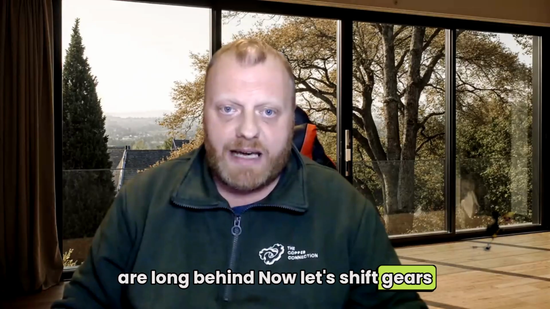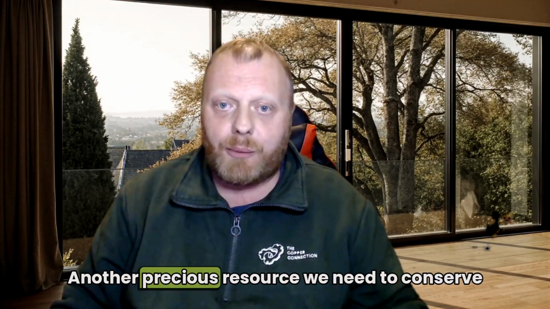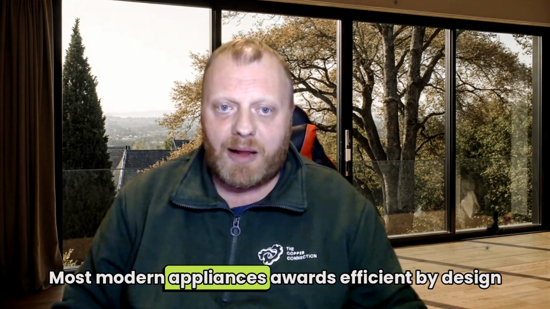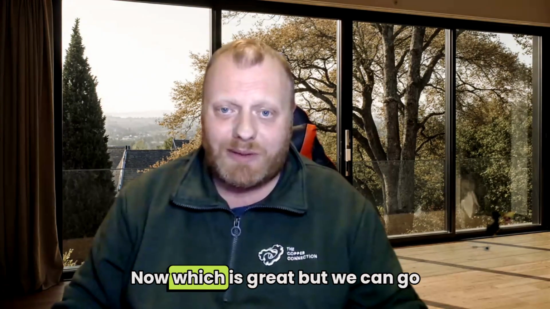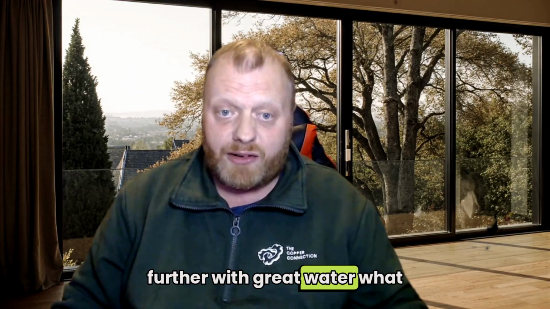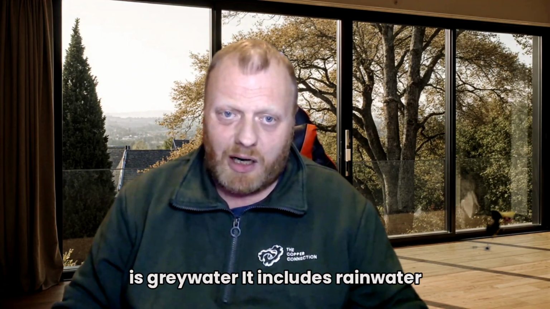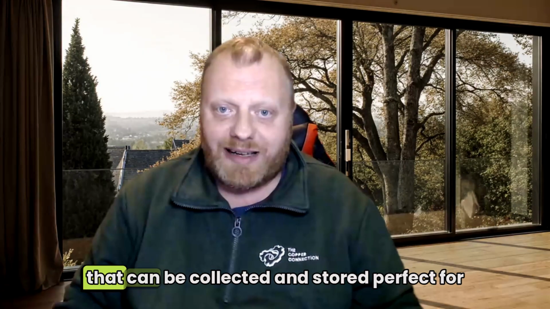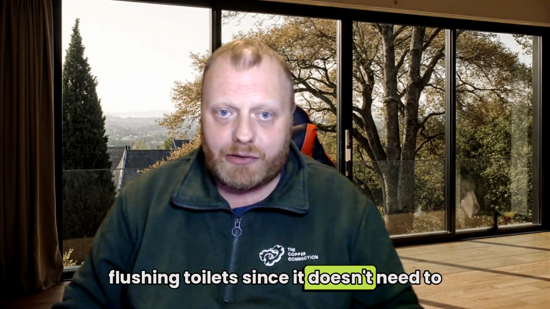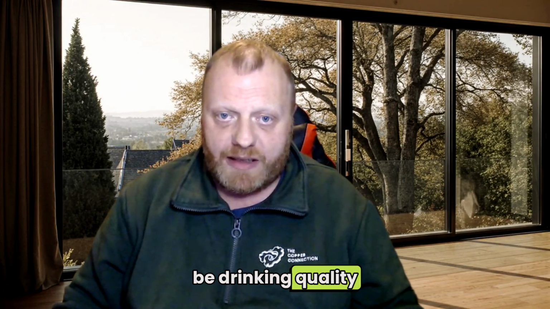Now, let's shift gears and talk about water, another precious resource we need to conserve. Most modern appliances are water efficient by design now, which is great, but we can go further with grey water harvesting. So what is grey water harvesting? It includes rainwater that can be collected and stored. Perfect for flushing toilets since it doesn't need to be drinking quality.